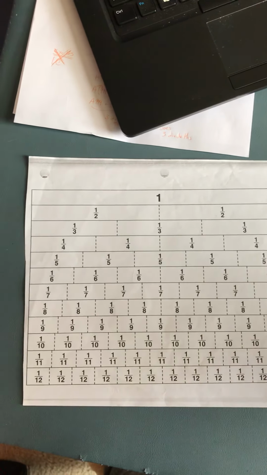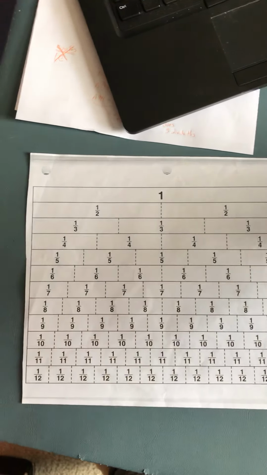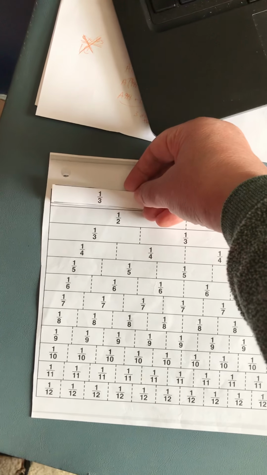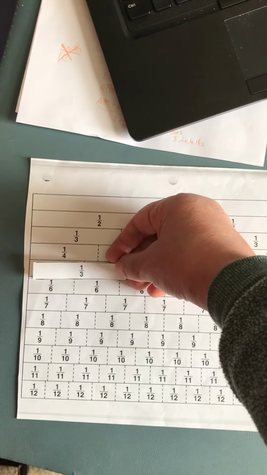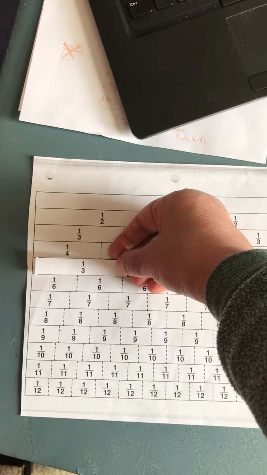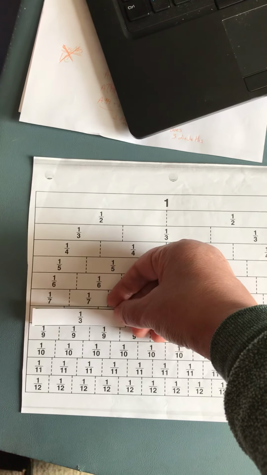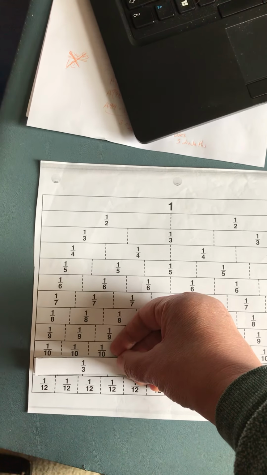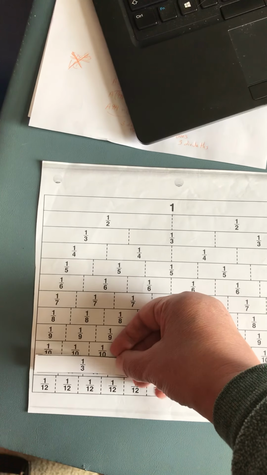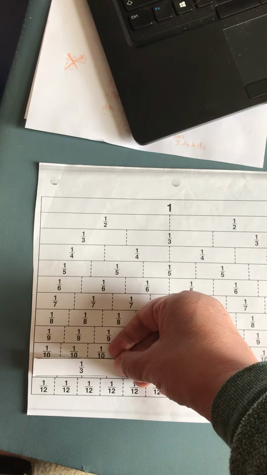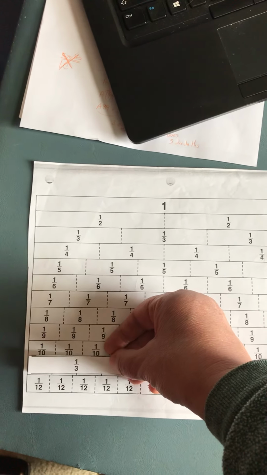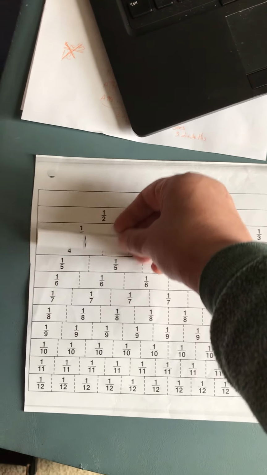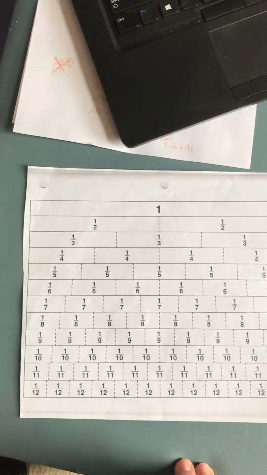And then maybe take my 1/3. Where do I find equivalent fractions with my 1/3? I find it on the 6th strip, on the 9th strip, the 12th strip. So I might say to students, what do 3, 6, 9, and 12 all have in common? Why am I finding the equivalents to 1/3 on the 12th strip, the 9th strip, the 6th strip, and the 3rd strip? Why is that?